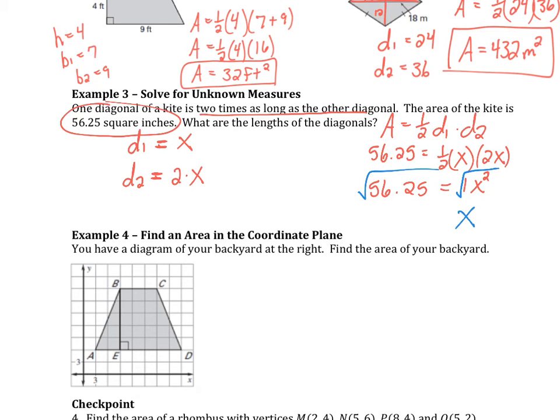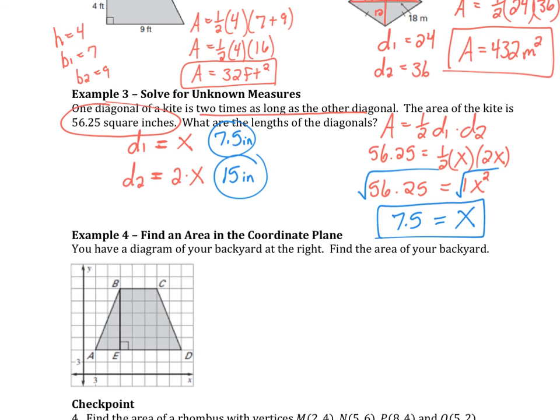The square root of x squared is x, and the square root of 56.25 is 7.5. So diagonal 1 is 7.5. Diagonal 2 is 2 times 7.5, which is 15. And by the way, these are in inches. So 15 inches and 7.5 inches.